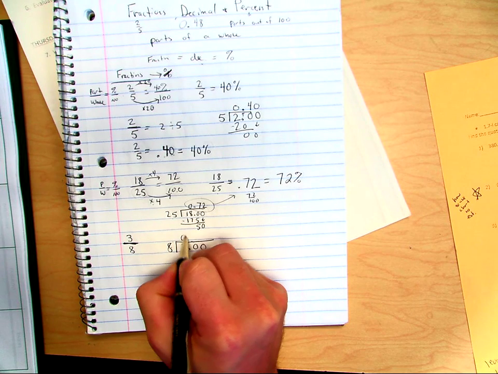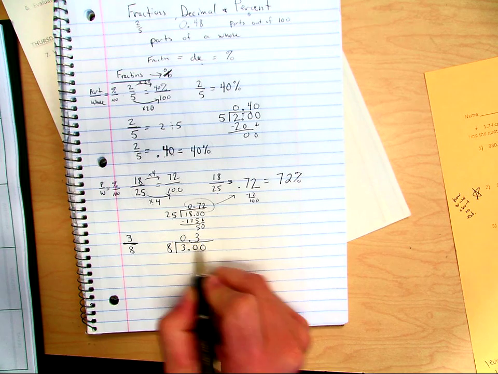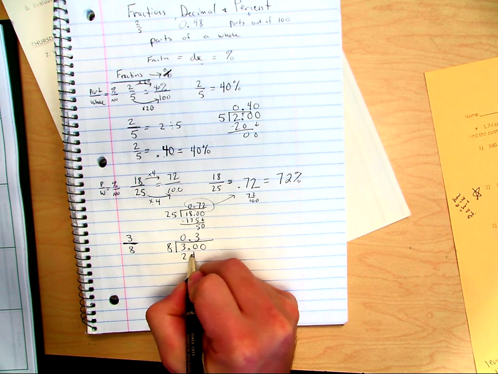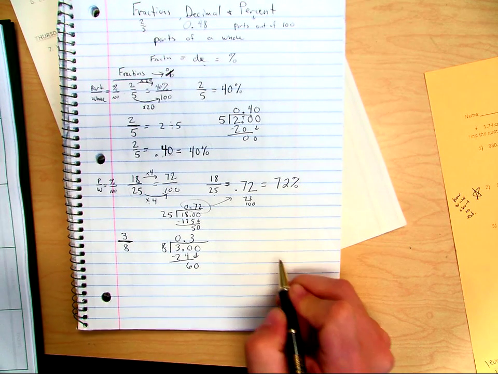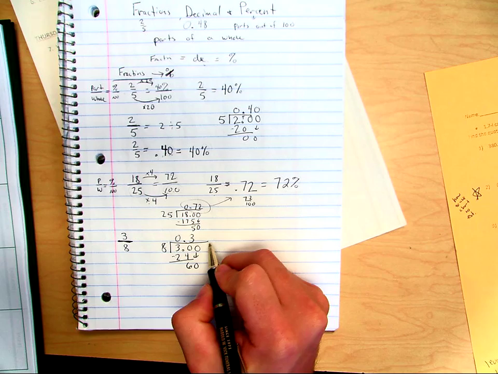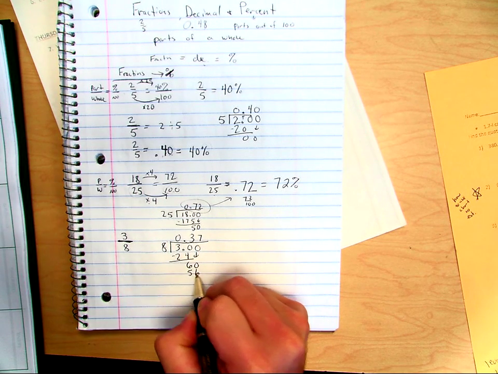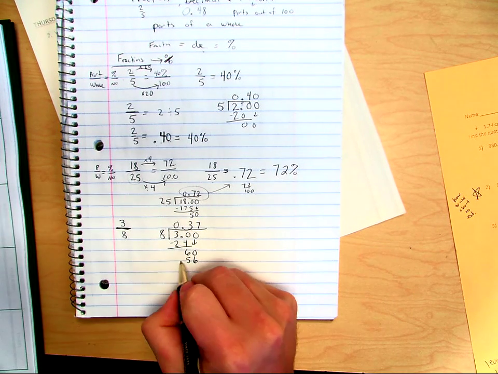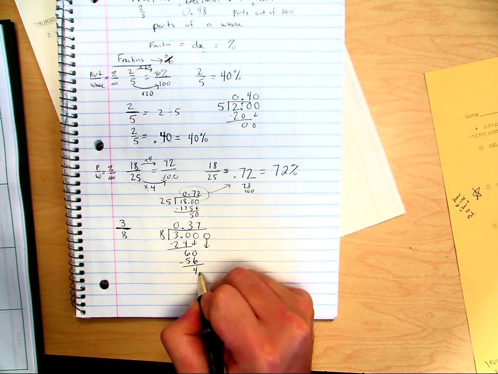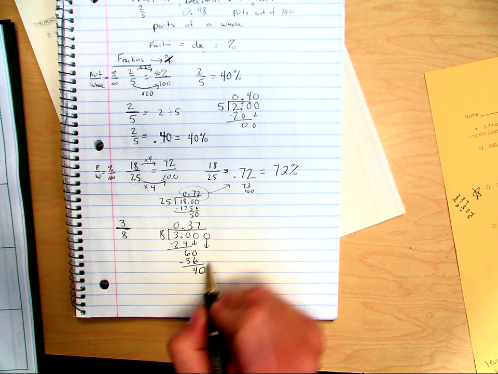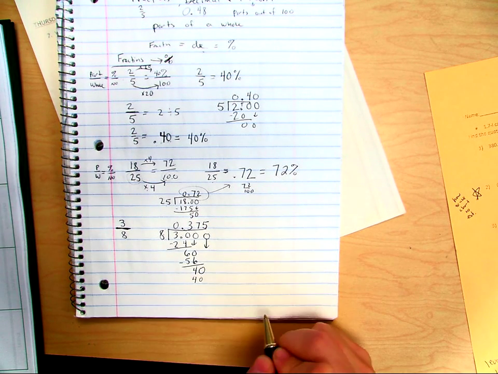8 is not going to go into 3, it's going to go into 30. 3 times 8 is 24. Subtract, I get 6. Bring down the 0, 8 goes into 60. It's going to be 7 times 8 is 56. Subtract, 4 left. I'm going to add another 0. 8 goes into 40. 5 times 8 is 40.